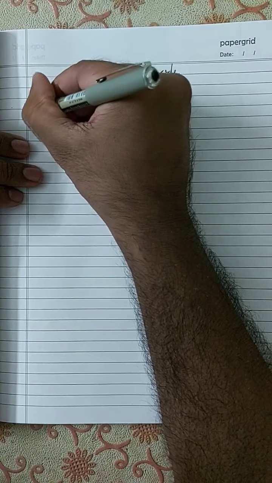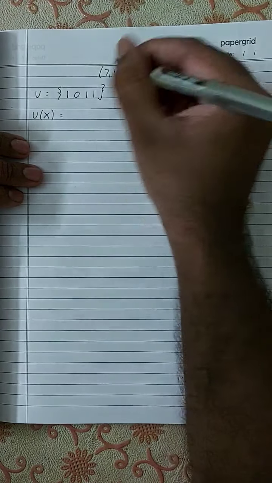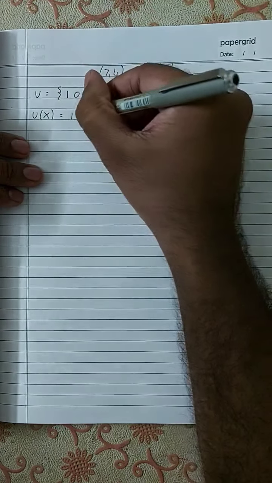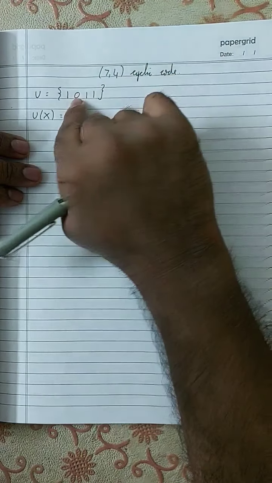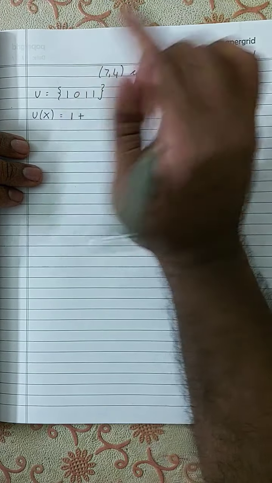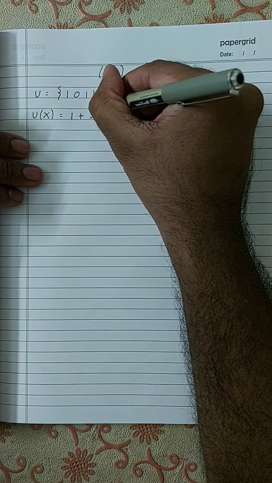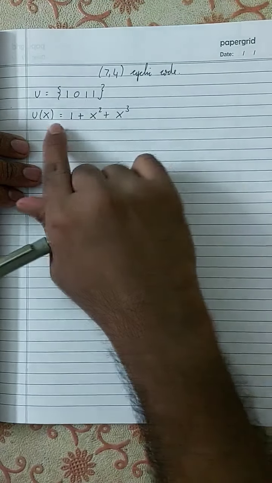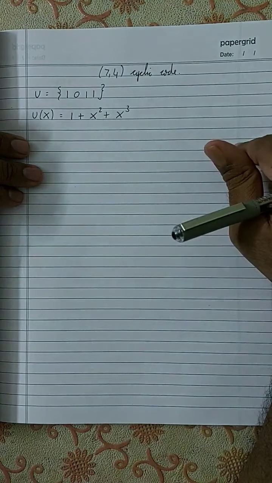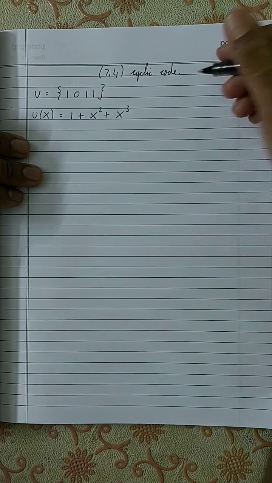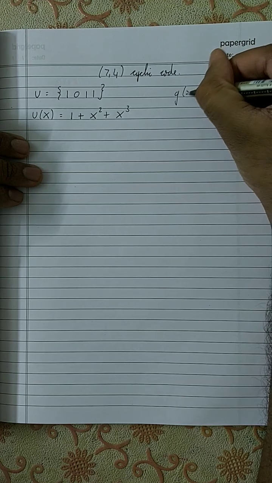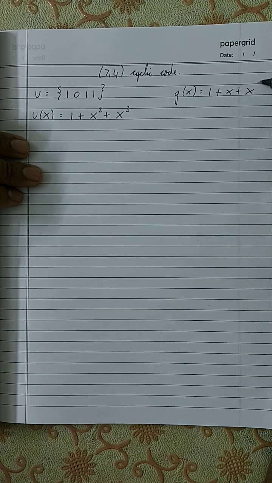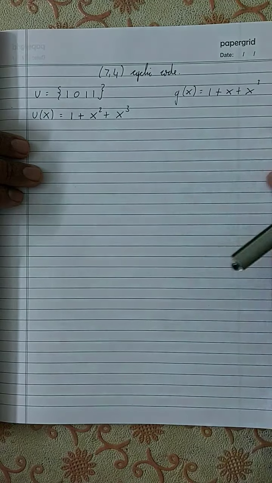In other words, u of x is equal to 1 into x raised to 0 plus 0 into x raised to 1 plus 1 into x square plus 1 into x cube. So 1 plus x square plus x cube is the corresponding polynomial of this code. I'm also going to assume that my g of x is equal to 1 plus x cube. This is the same g of x which we used earlier in the previous videos.